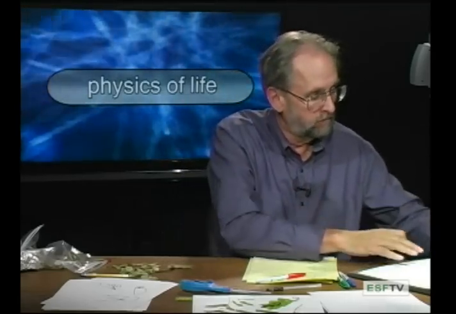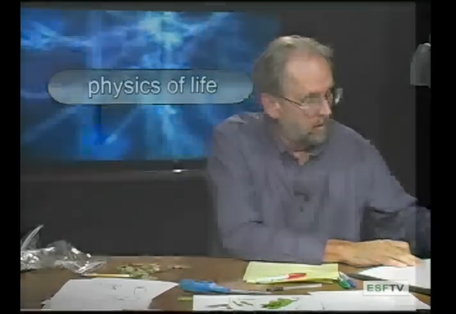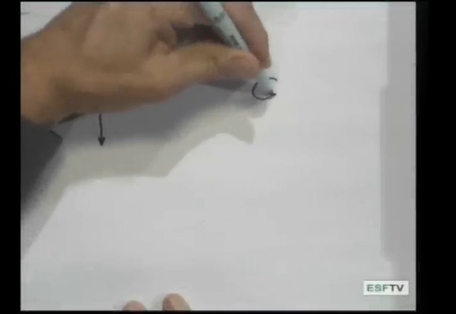Now, there's some interesting things about this. This means that the Samara has both downward motion, and it has rotational motion. And depending upon how the seed drops, you can get either one or the other predominating.